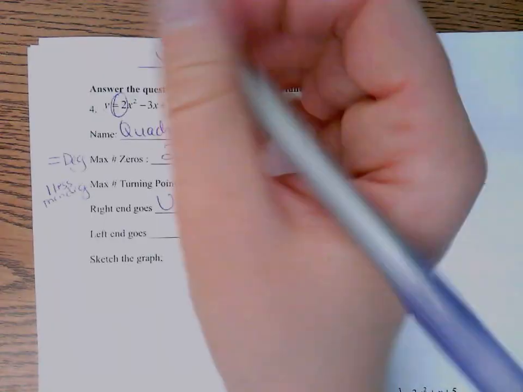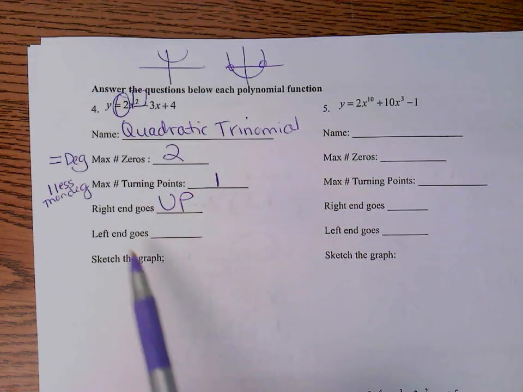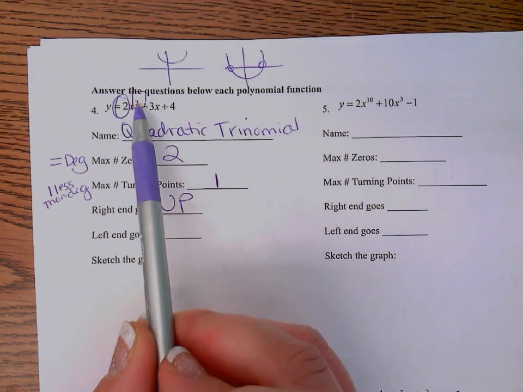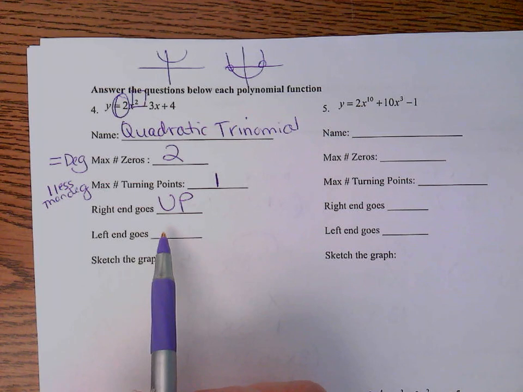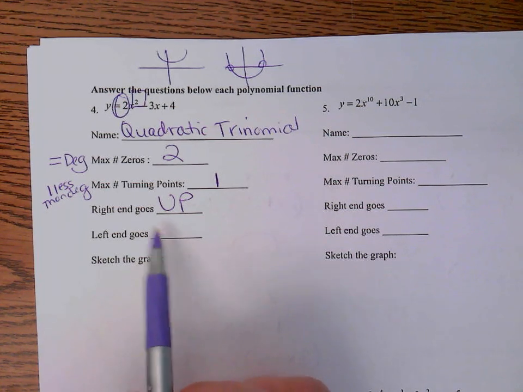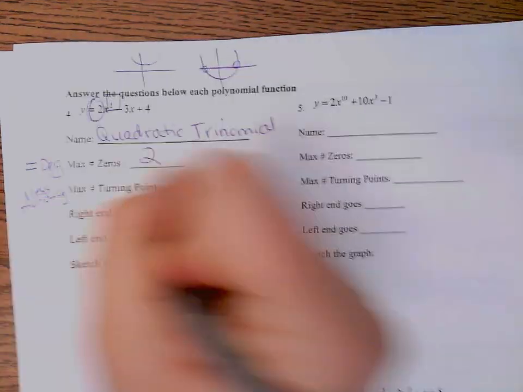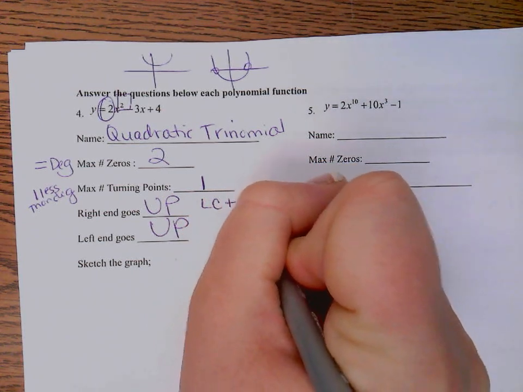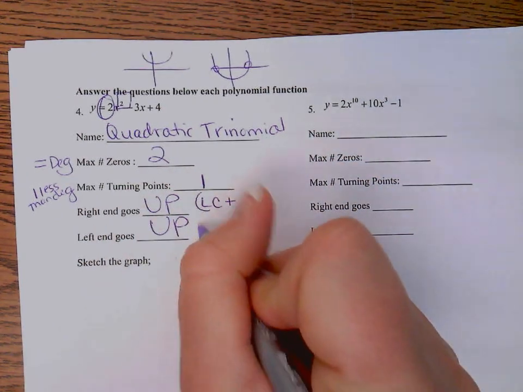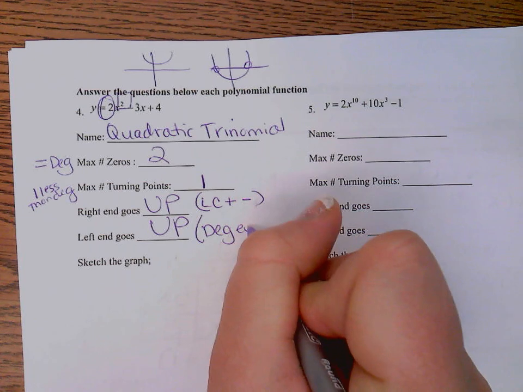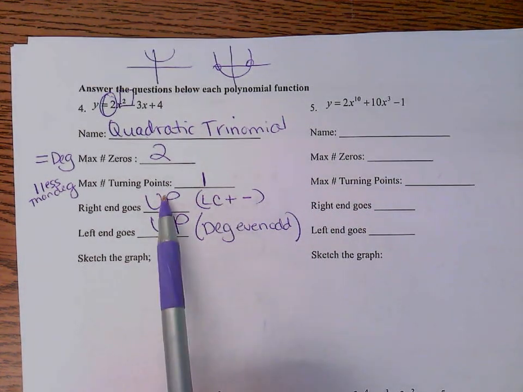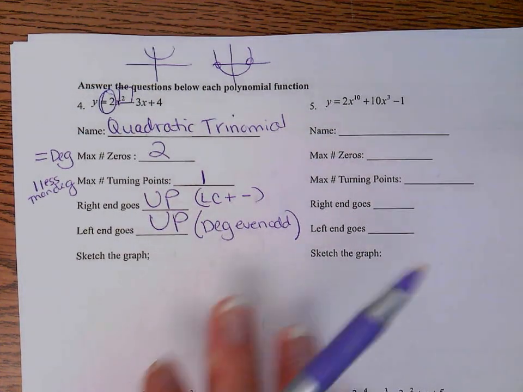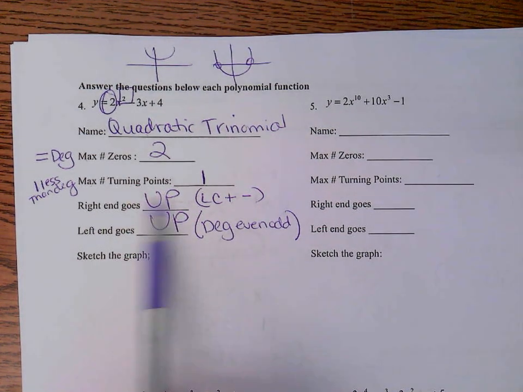Now, the degree is going to tell you what the left side is going to do. So my degree is even. So what is the left side going to do? Also go up. So the right side is whether the leading coefficient is positive or negative. For the left side, is the degree even or odd? So positive went up, even, they had to go the same direction. So that's a rule that you need to know about end behavior.